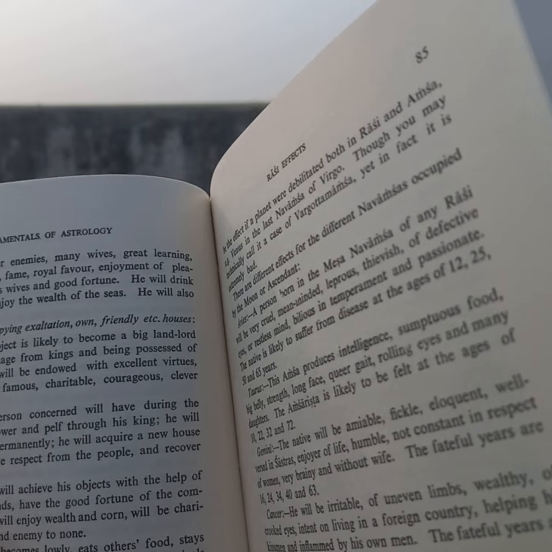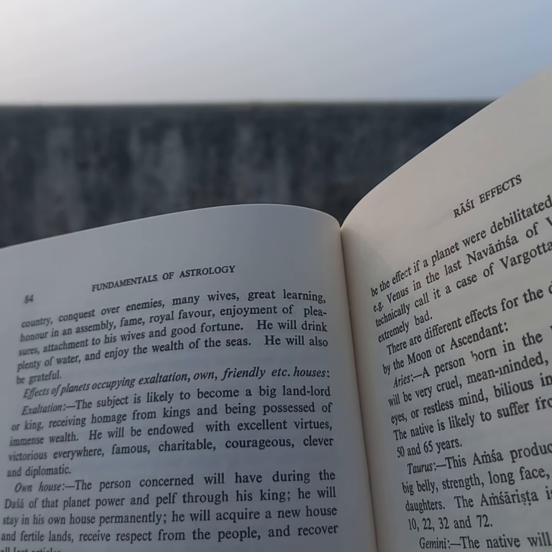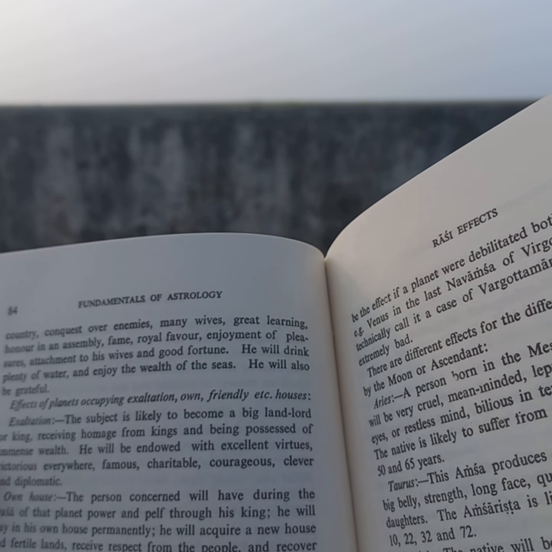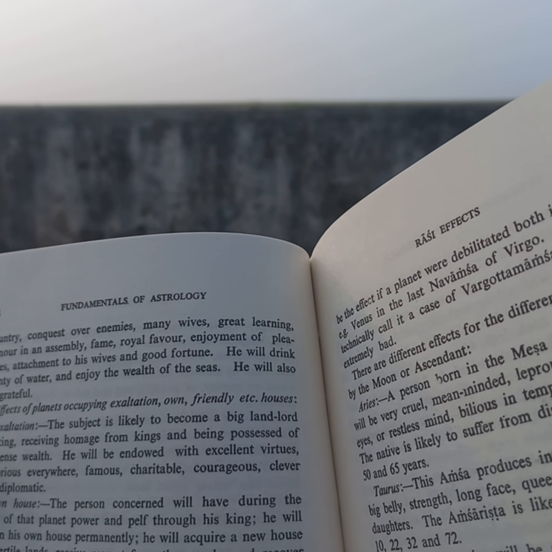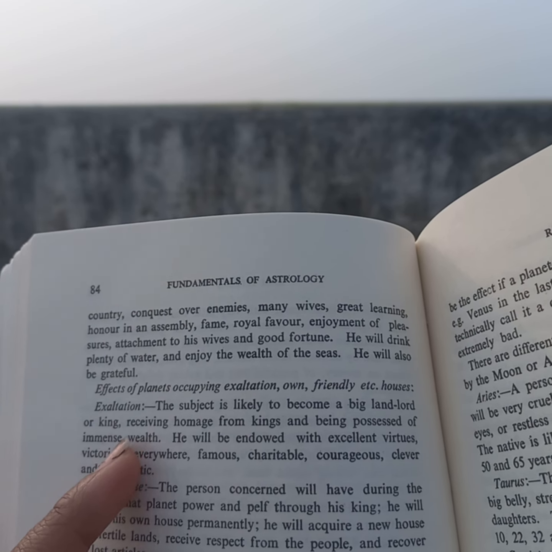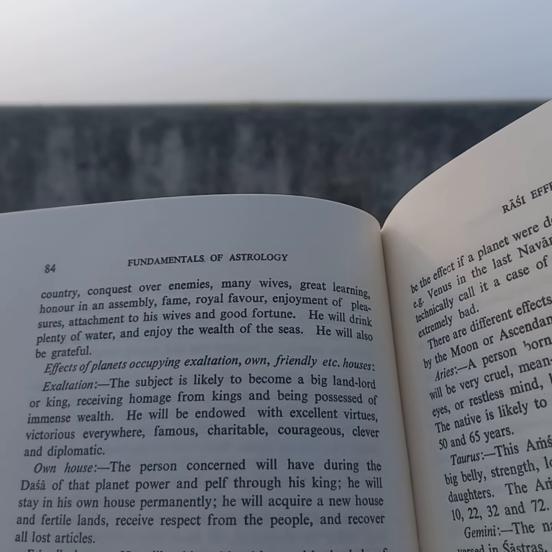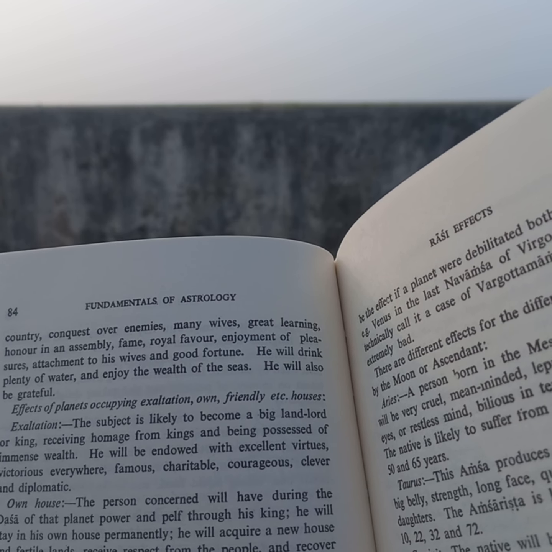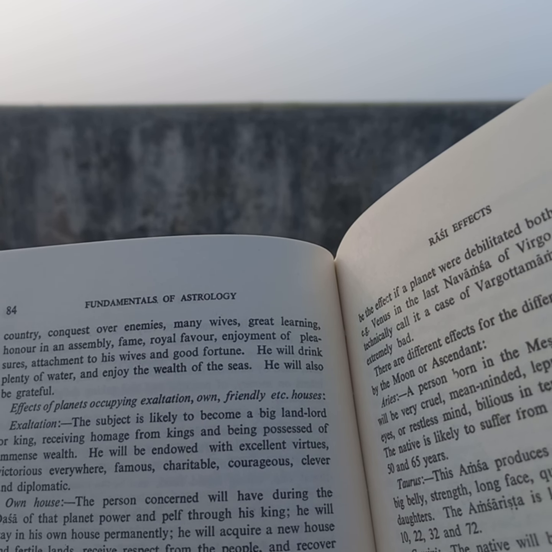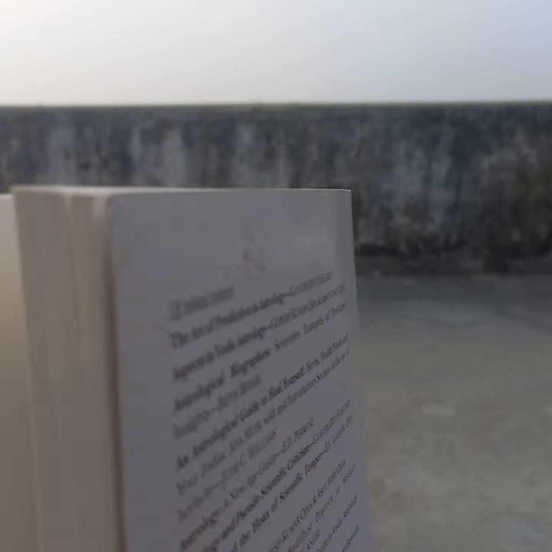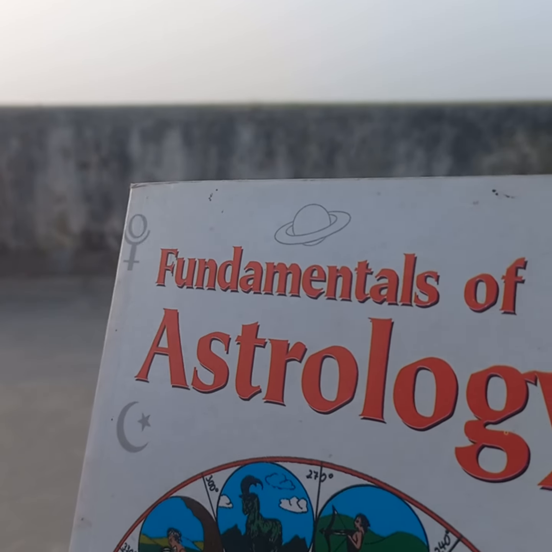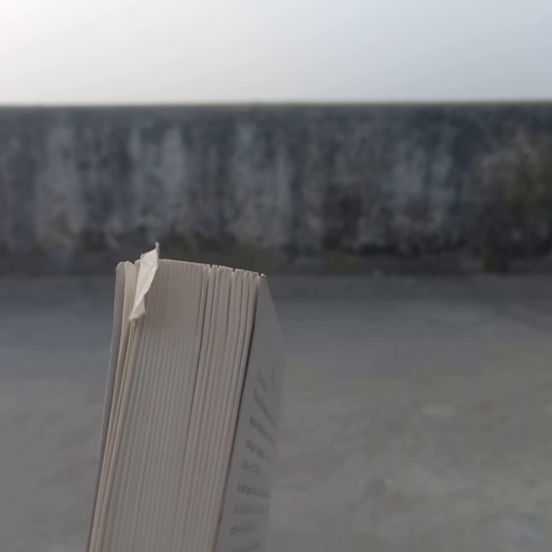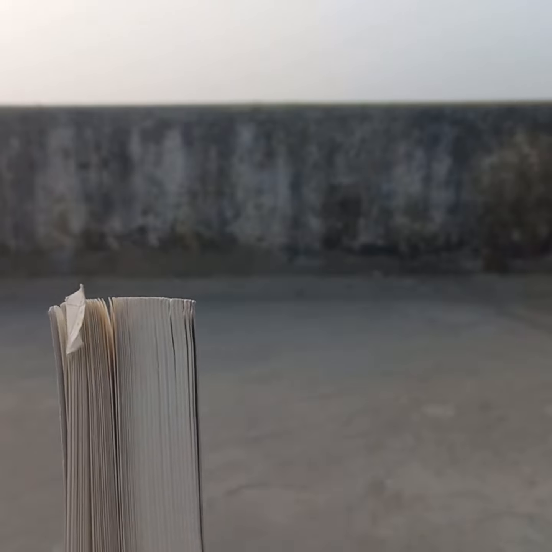Let's read something else. Effects of planets occupying exaltation, own, friendly, etc. houses. For example, exaltation: the subject is likely to become a big landlord or king, receiving homage from kings and being possessed of immense wealth. They are saying that if a planet is in exaltation, these effects can be seen. He will be endowed with excellent virtues, victorious everywhere, famous, charitable, courageous, clever, and diplomatic. So these seem really very impractical, and one might say that it can't be applied to everybody. I agree, but there are really many things that are very practical, because there are many things taken from classics.